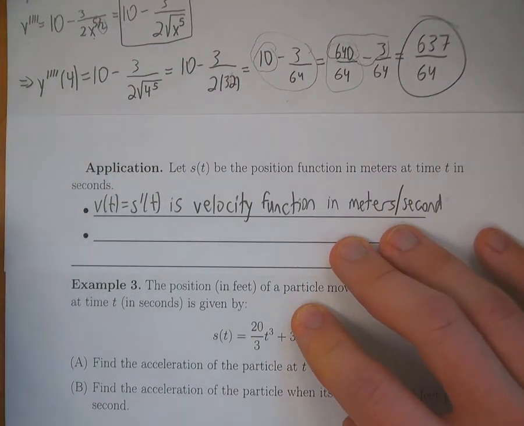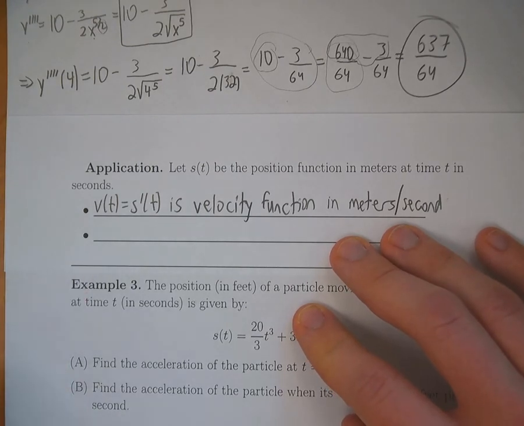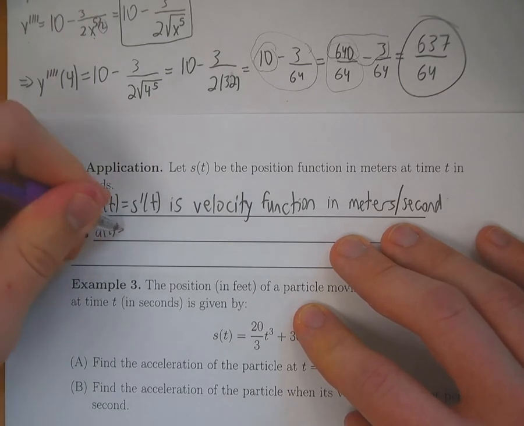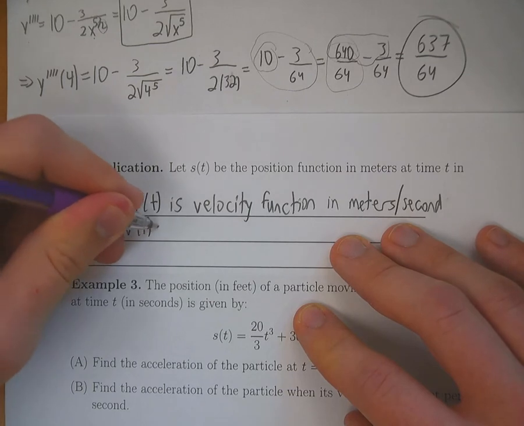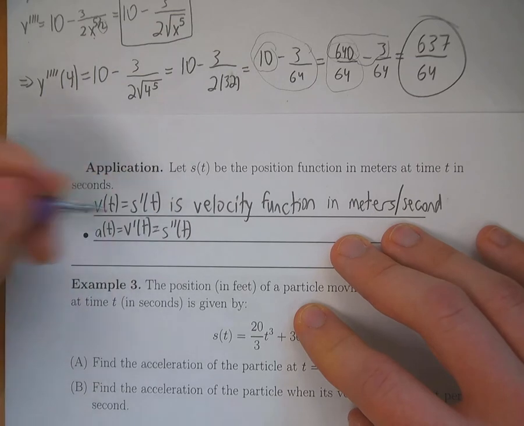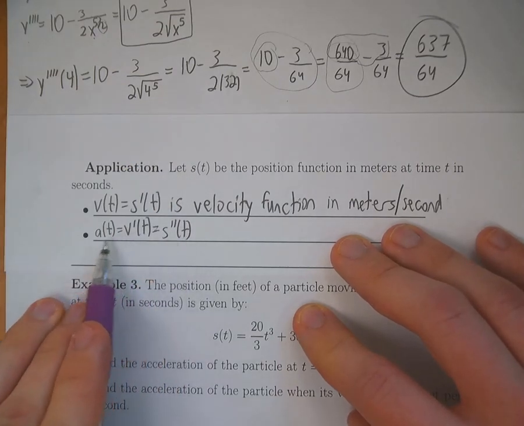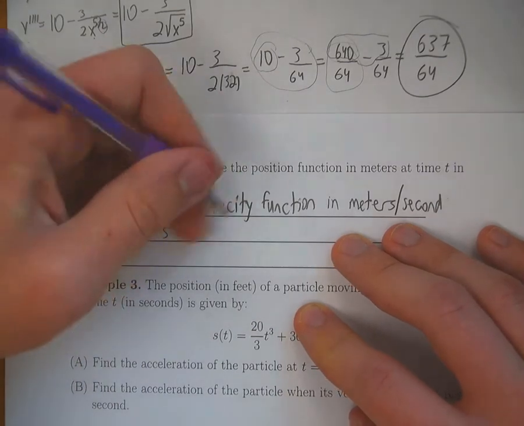But now that we have this idea of higher order derivatives, we can take the derivative again. So if we differentiate the velocity function, or if you want to rewrite this in terms of the position function, the second derivative of the position function is what's known as the acceleration function.